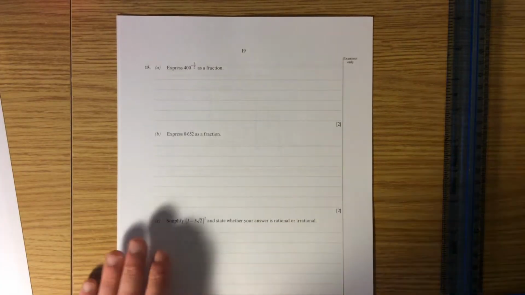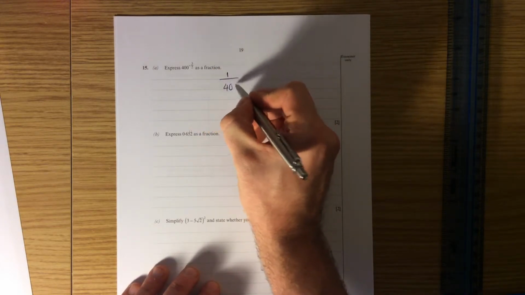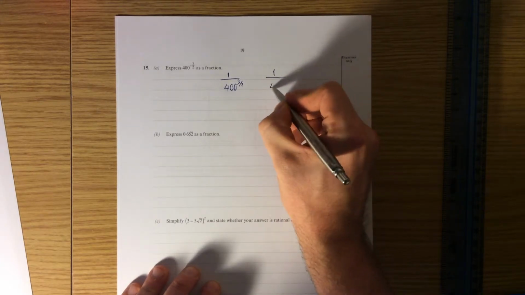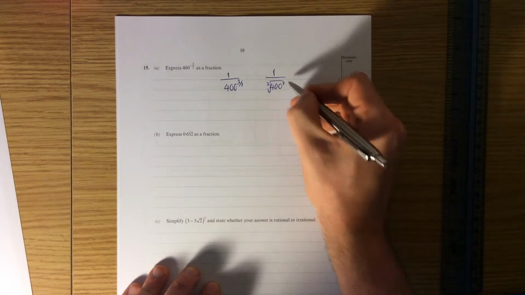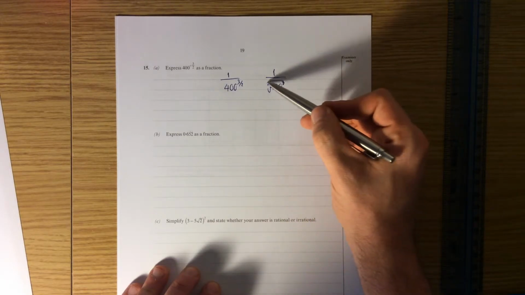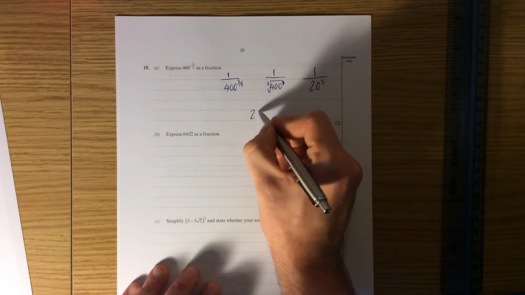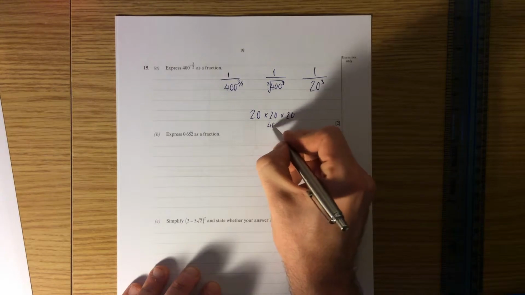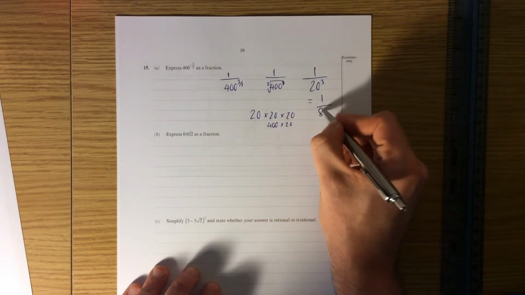Question 15, rules of indices. You need to know that a minus means this is 1 over 400 to the power of 3 over 2. You then need to know that 400 to the power of 3 over 2 means the square root of it cubed, or 400 cubed then square rooted. Square root of 400 is 20, so this is 1 over 20 cubed. 20 cubed means 20 times 20 times 20. So 20 times 20 is 400. Times another 20 will be 8,000, so the answer is 1 over 8,000.